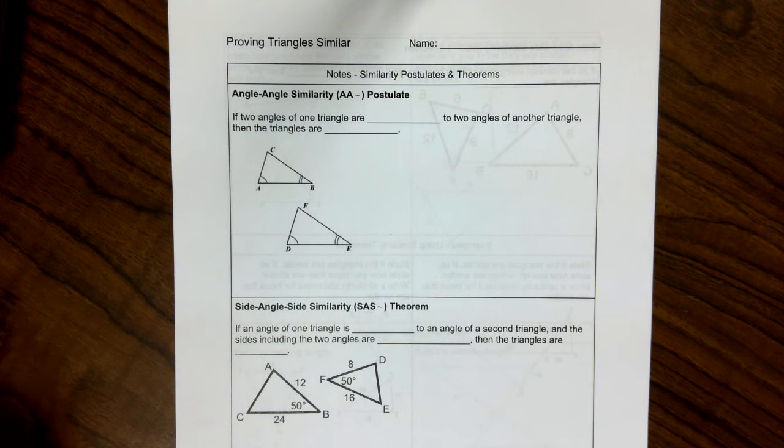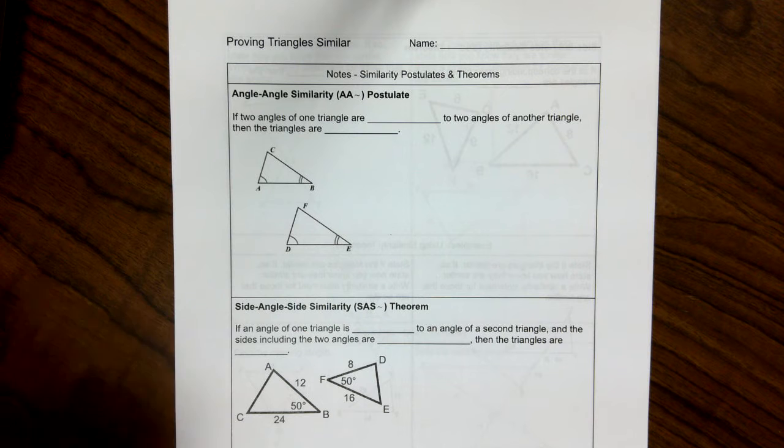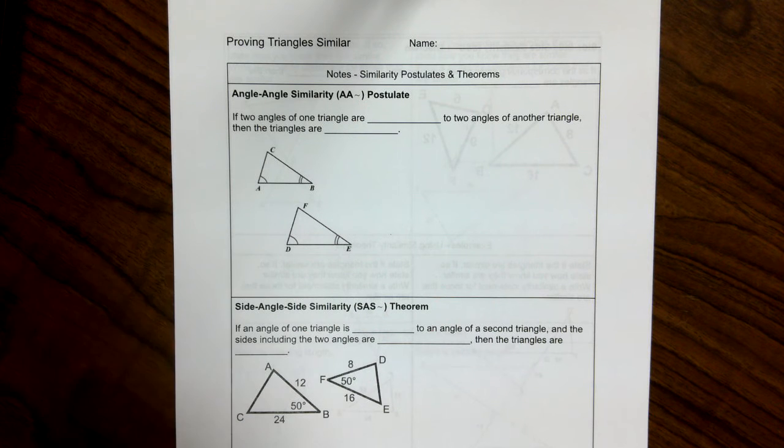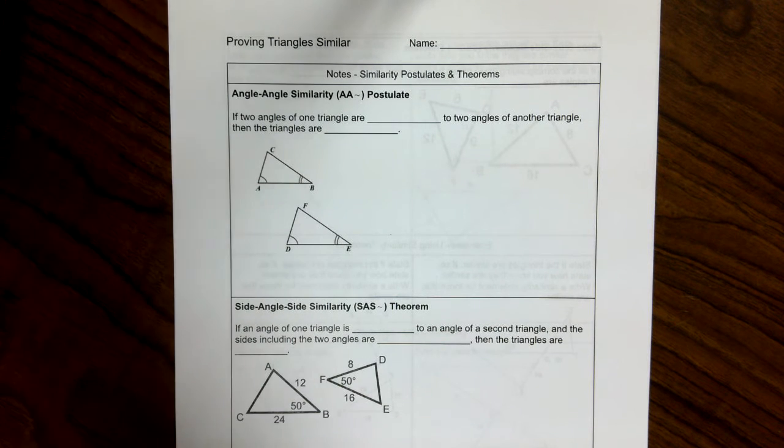Alright guys, so we'll continue on with our mini unit on similarity, and today we're going to be talking about proving triangles are similar. This is one of the big things of this mini unit: you have to be able to prove whether or not two triangles are similar. To help us do that, we have a postulate and two theorems to talk about, and that's going to be the notes section. Then I'll show you some examples of how to actually prove they're similar.